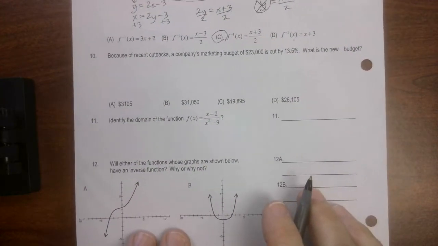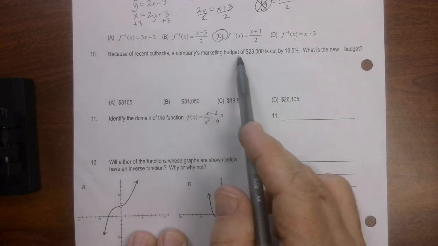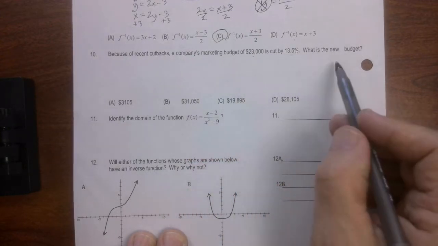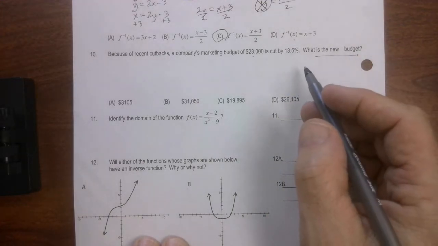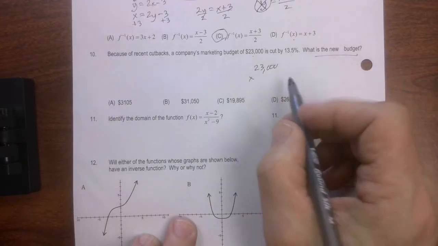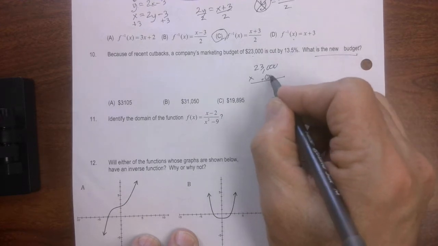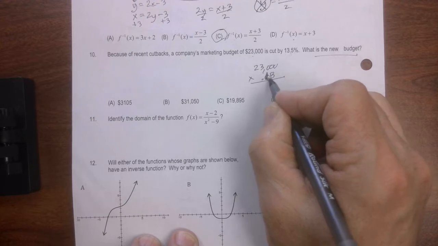Number 10. This problem says, because of recent cutbacks, the company's marketing budget of $23,000 is cut by 13.5%. What is the new budget? Well, this is just basic math 101, to be honest with you. We're going to take 23,000 and multiply it by this, but that as a decimal would be 0.135.